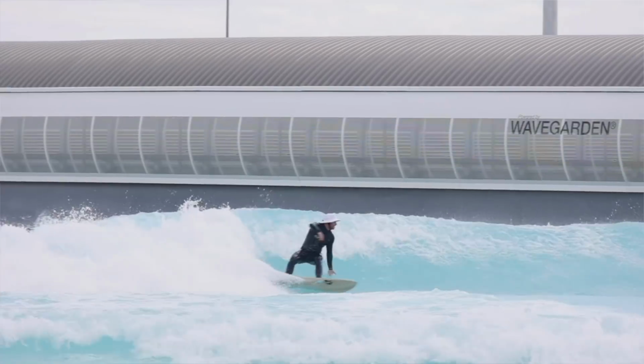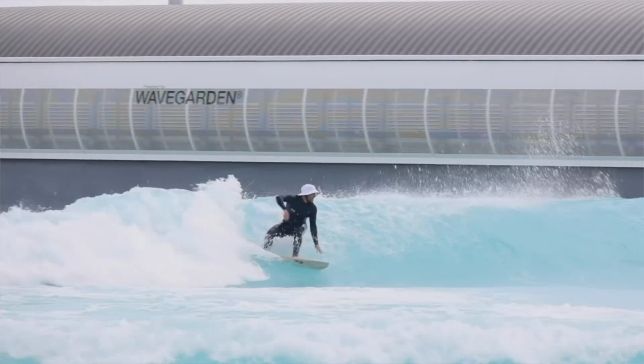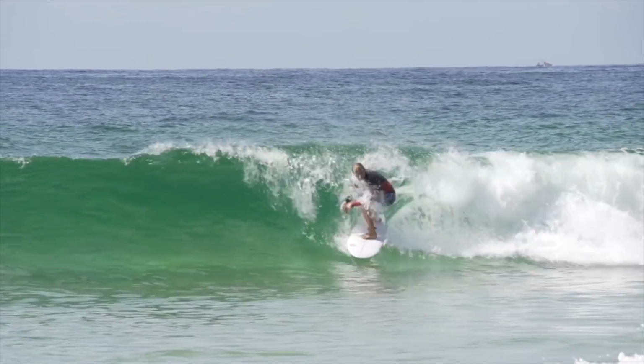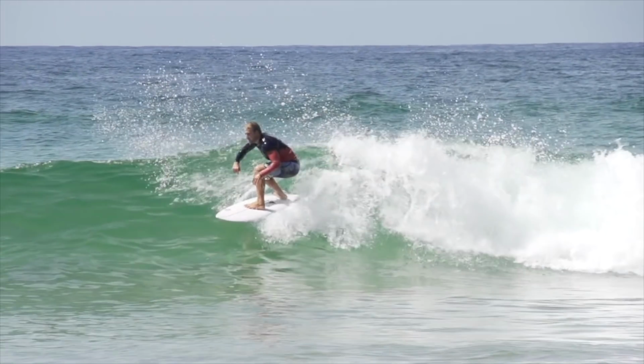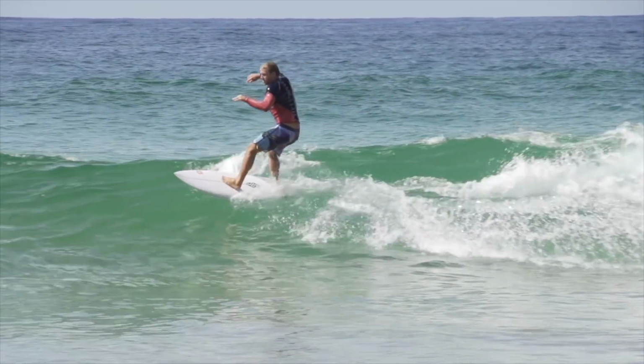Point where you want to go. So you want to look and you want to point where you want to go on a wave. Now, literally, that might make you feel a little bit silly. You know, no one travels along the wave going like that, okay? But what it will do is it will anchor your shoulders into an appropriate movement for the direction of travel that you want to go in.